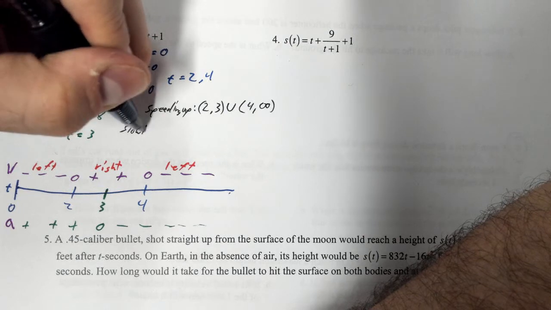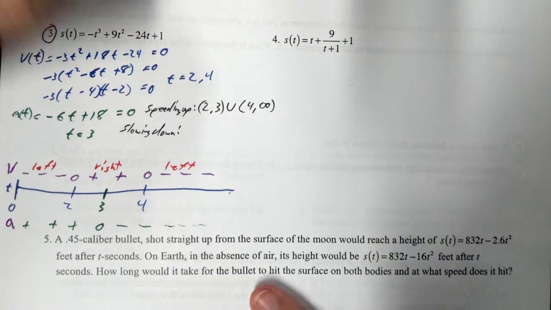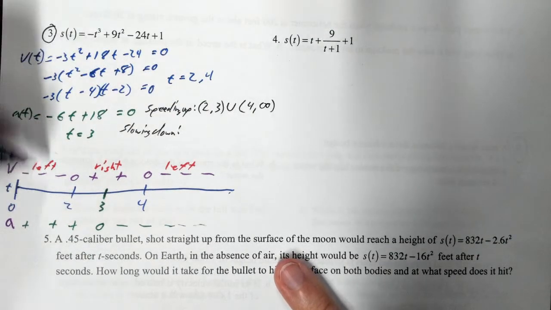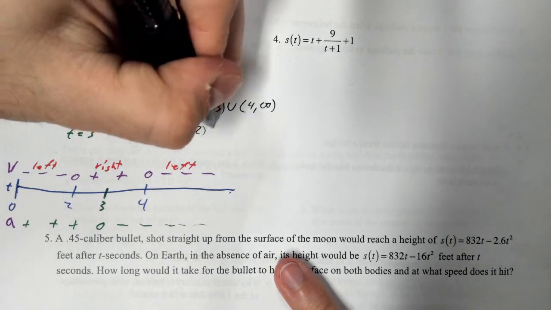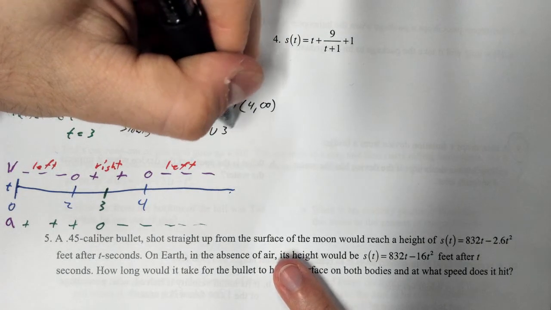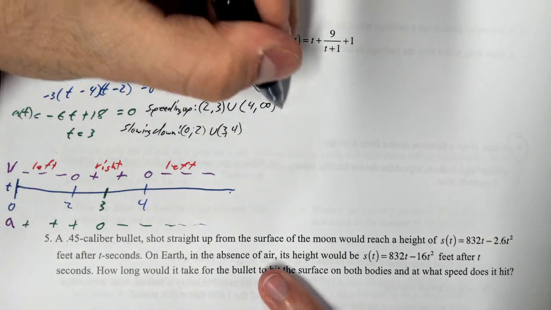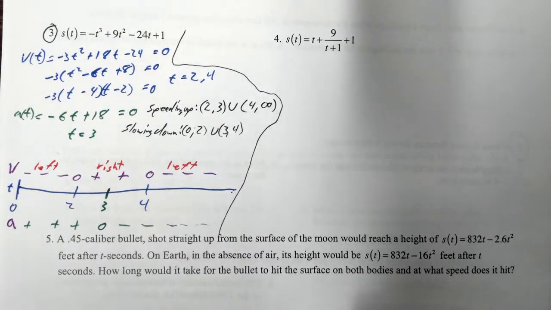Slowing down. That's slowing down anytime they have different signs, between 0 and 2, union 3 to 4. Okay, and that's problem 3. And yeah, that's it.